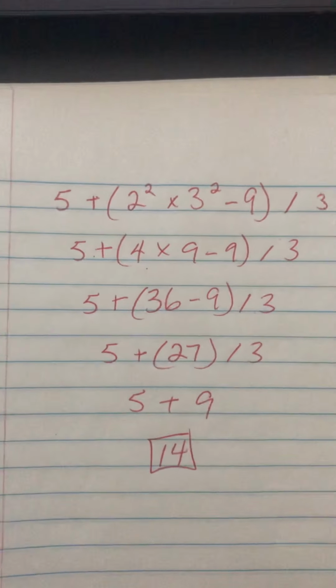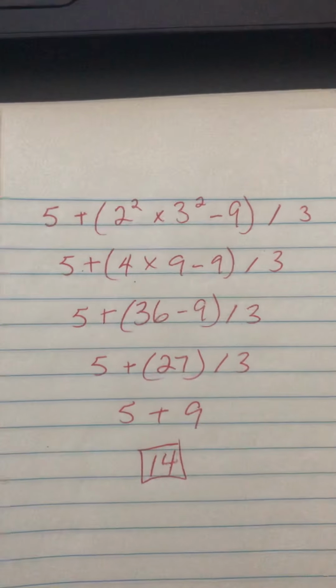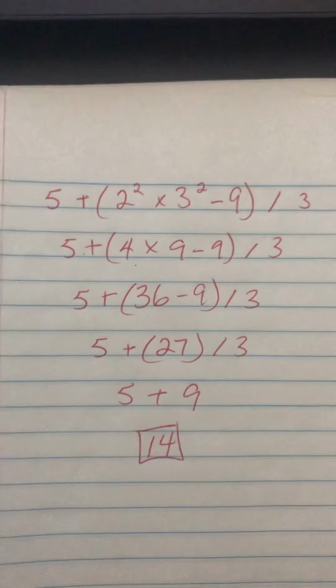So Thursday's lesson, again, is going to be a little step up. We're continuing order of operations, but we're also going to be talking about negative numbers as well. Okay, so look forward to that, man.